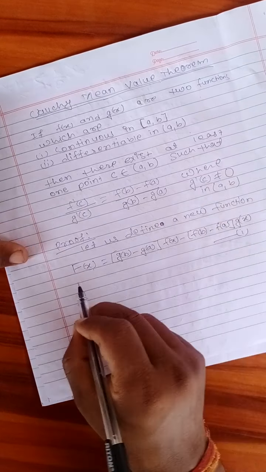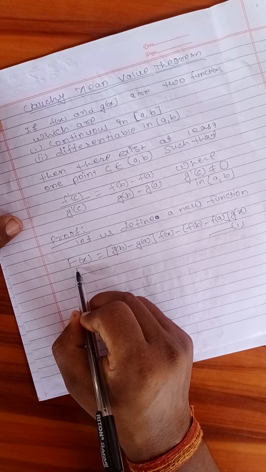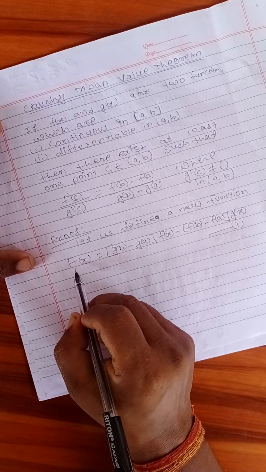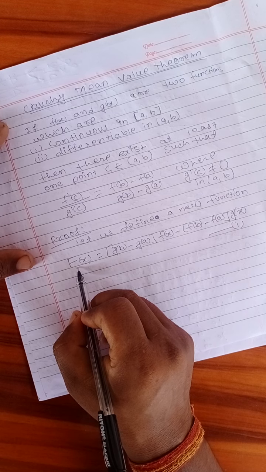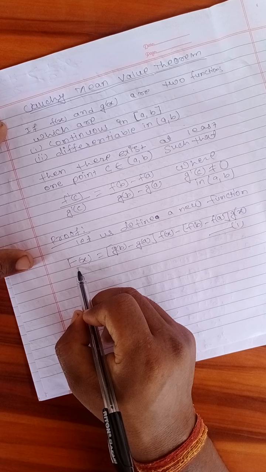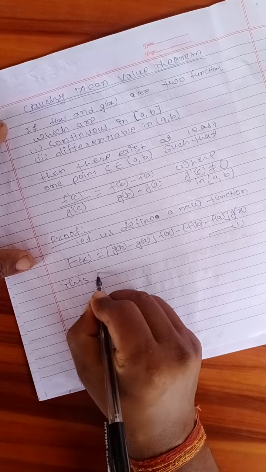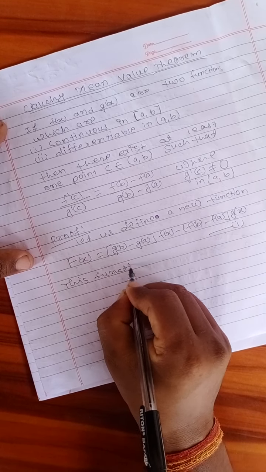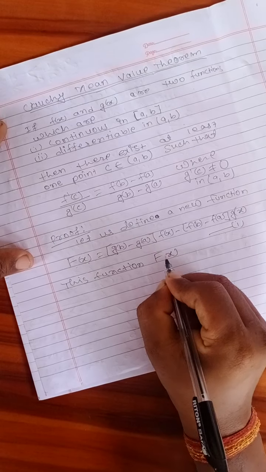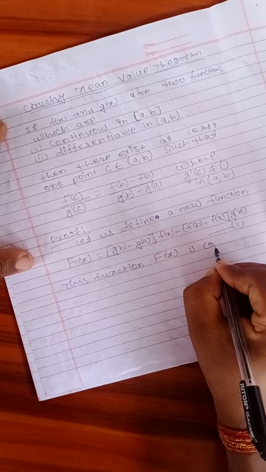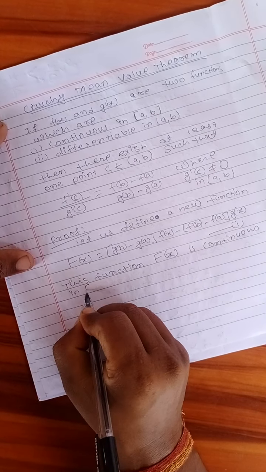Now, to apply Rolle's theorem to this new function, obviously the new function should be continuous, it should be differentiable, and F(a) should be equal to F(b), and then we can apply Rolle's theorem. So this new function, capital F(x), is continuous in that closed interval.